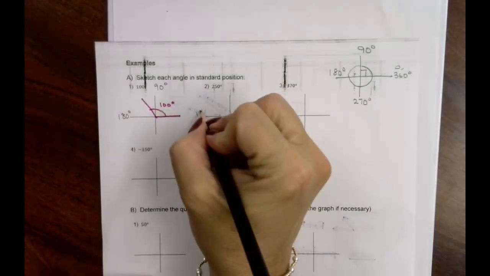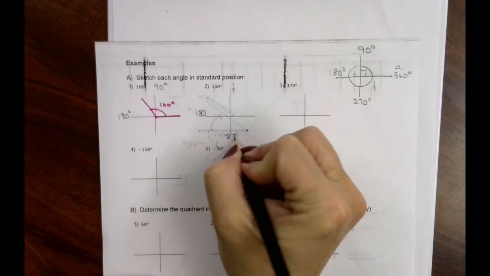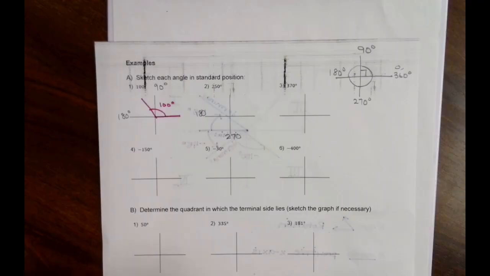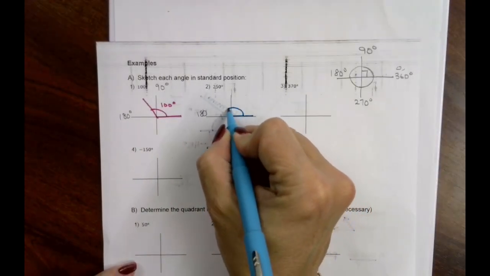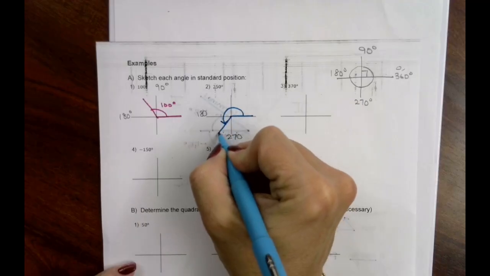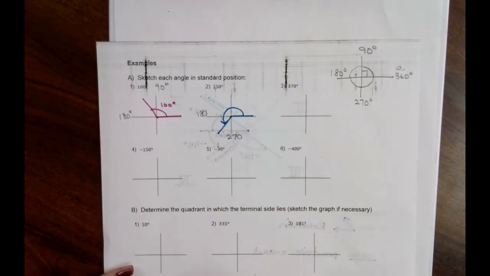All right, if I look at this next one, I know that this is 180, and I know that this is 270 degrees. So if I want to rotate 250, I start here on the terminal side, and I'm going to rotate all the way around here until I get to 250. So that's what my angle looks like.